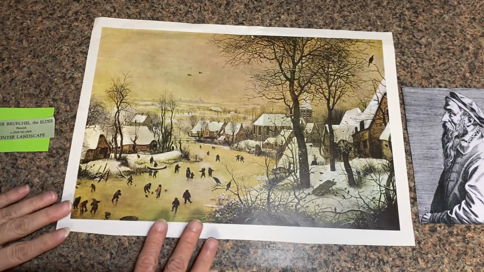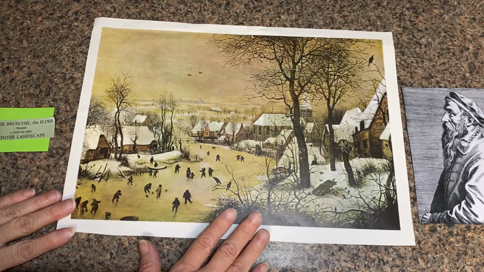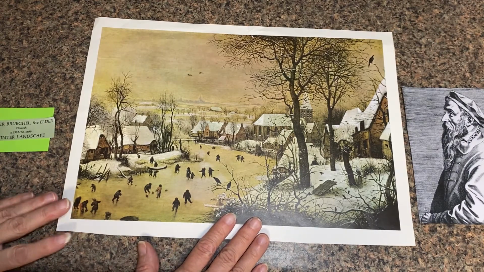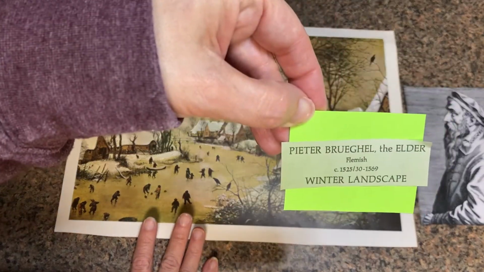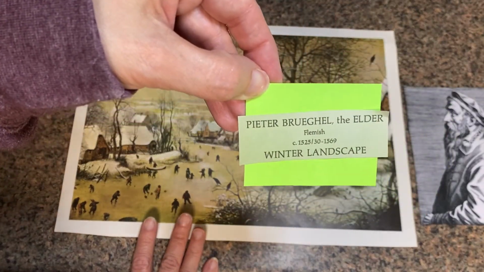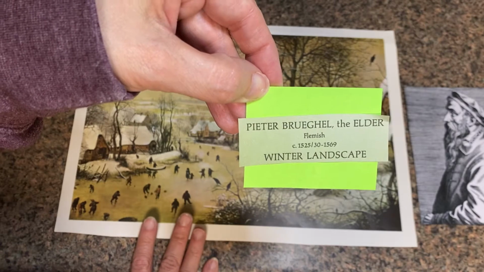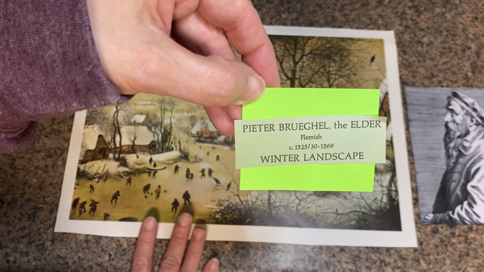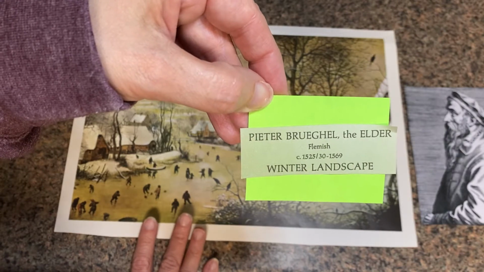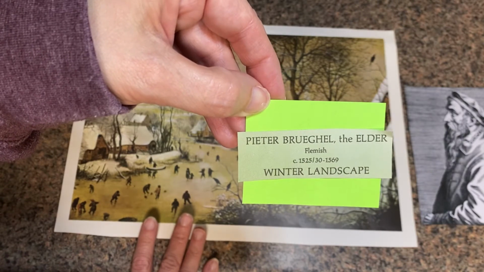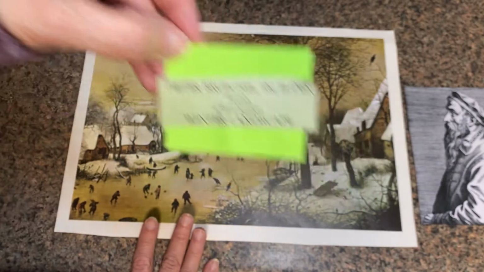Here we have a picture that we're going to start looking at for our art class today. This one was painted by Pieter Bruegel the Elder. That means there was a younger. He had a son that painted too. He was Flemish, and I believe that's a part of the Netherlands, and it is a winter landscape.